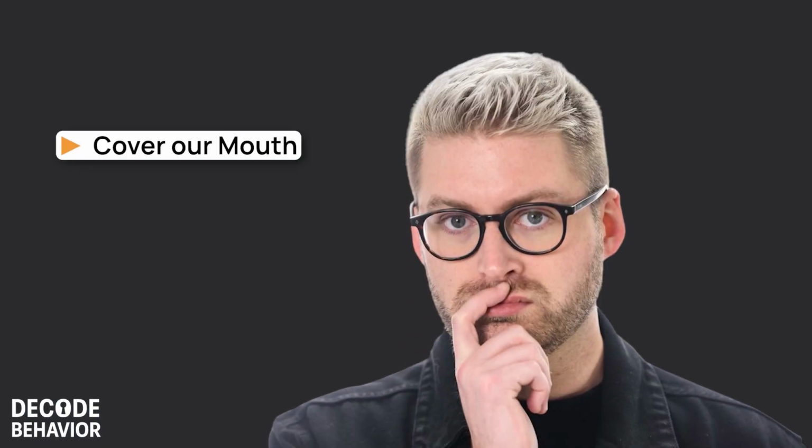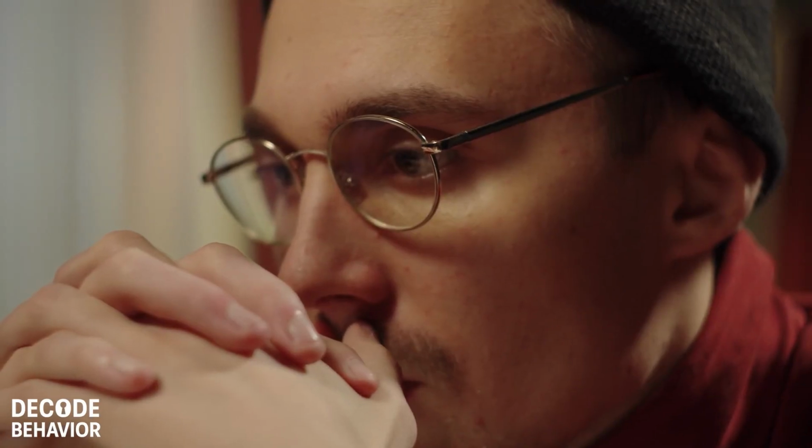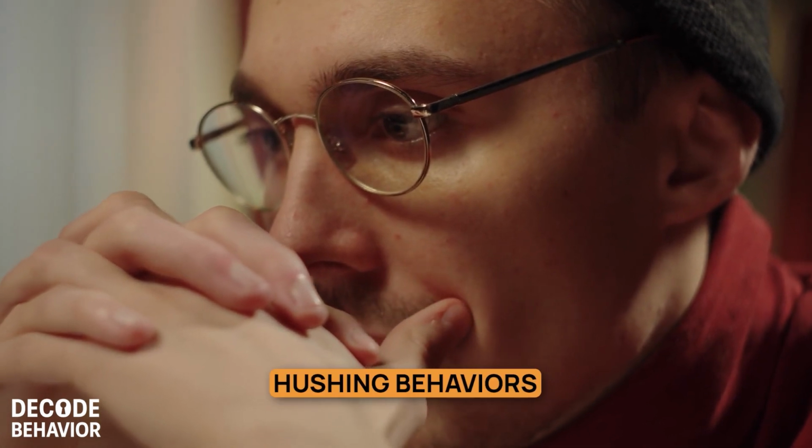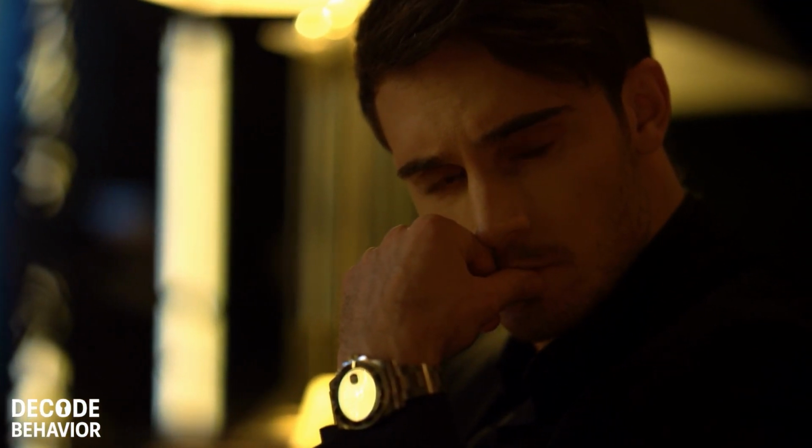We also could cover our mouth or touch our lips, which we are often told is hushing behaviors, very common in liars or withholding information. If someone knows something that they don't want to tell you, you'll see them touch their lips far more than if they're telling you the full truth. Pay attention to that. You may even see that today in a conversation.